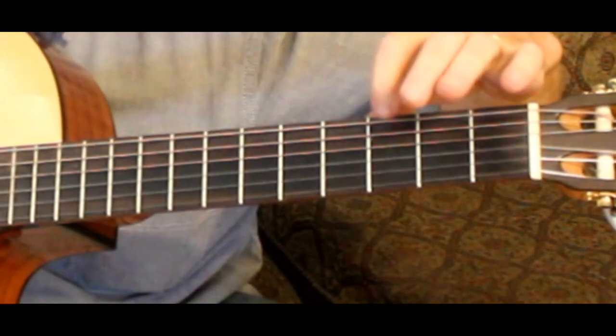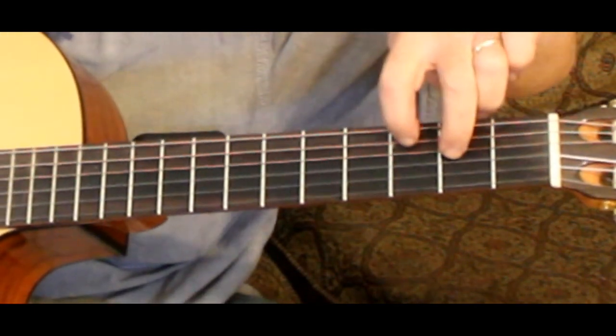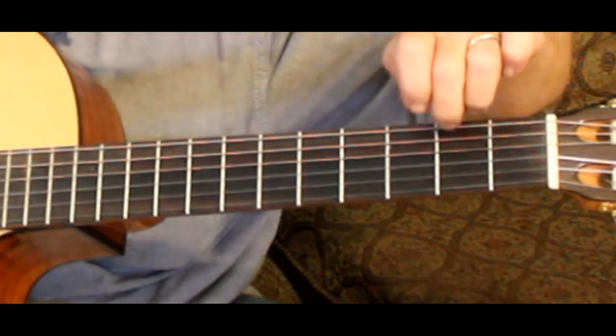I don't know if you can see that. I was hitting this string, that string, and mashing these two. That's a C, that's an E, and this open string is a G.